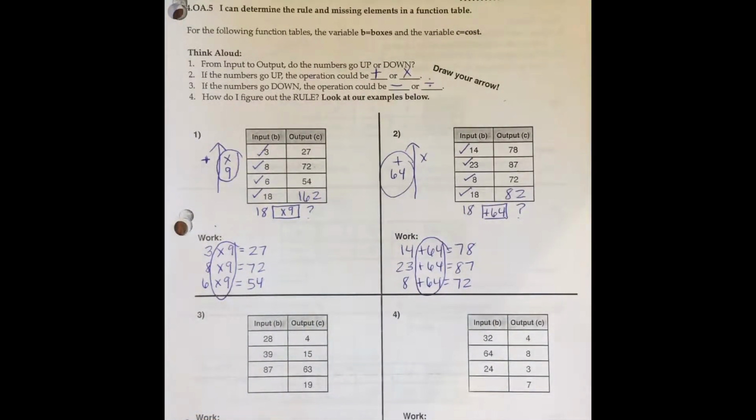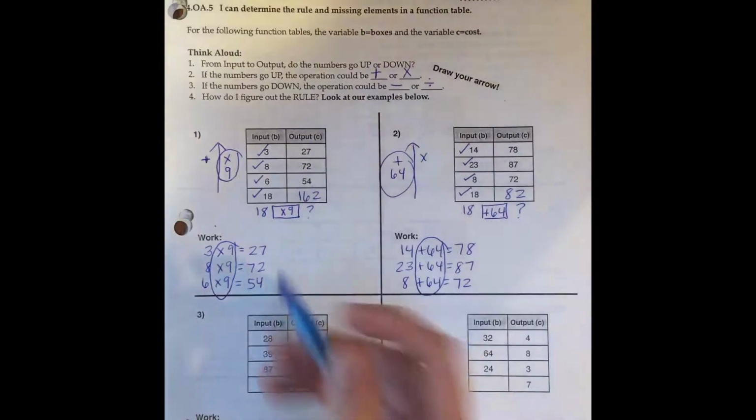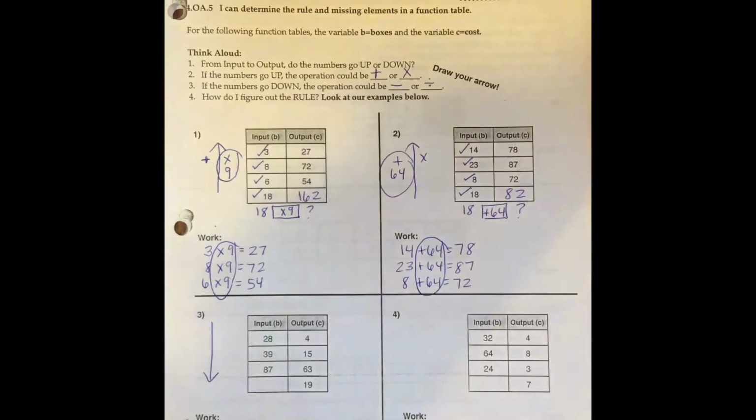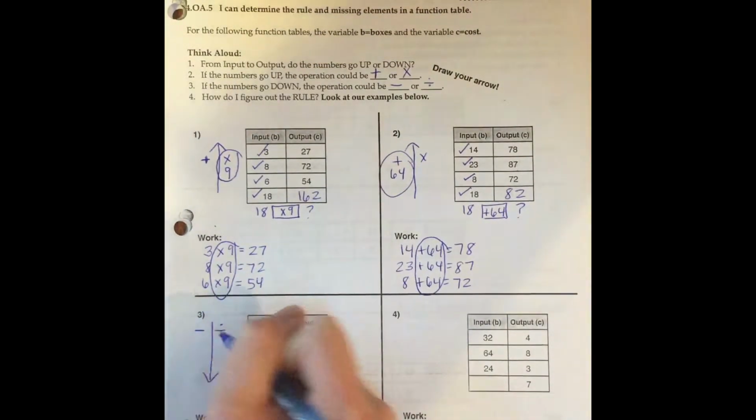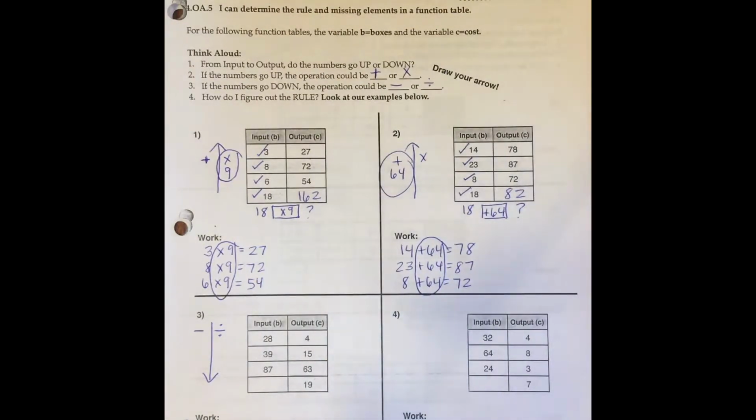Number 3, input-output table. So I need to ask myself, from input to output, do the numbers go up or down? 28 to 4, down. 39 to 15, down. 87 to 63, going down. So I draw my arrow down. Down means I'm either subtracting or dividing. So now I need to check for a pattern using either subtraction or using division.